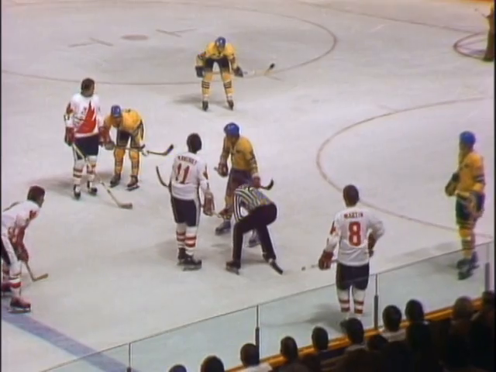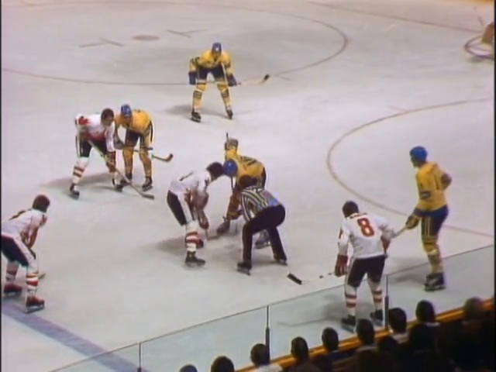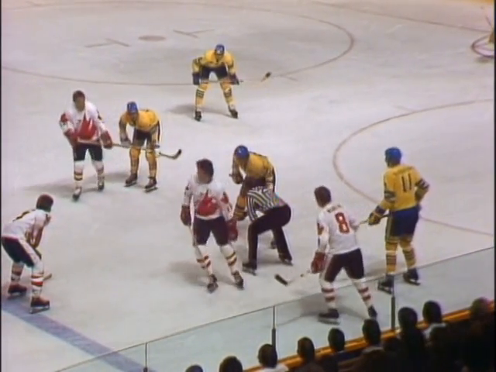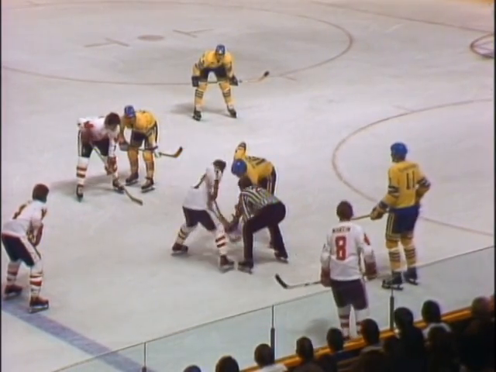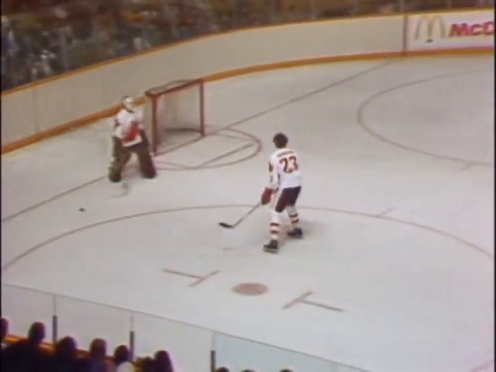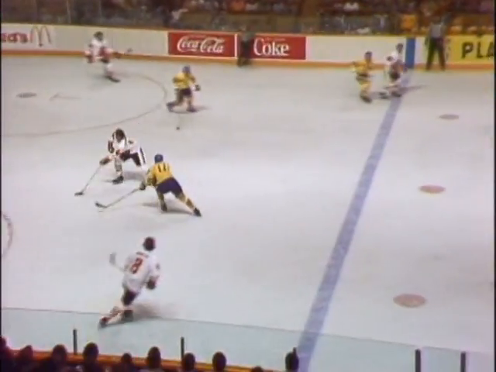Gilbert Perreault at center with Martin and Barber on the left side. Robinson and Orr out there for Team Canada defensively. Mats Ahlberg out there at center now for Sweden. The puck goes down the ice. Vachon leaves it there for Robinson. 5 minutes and 13 seconds remain.